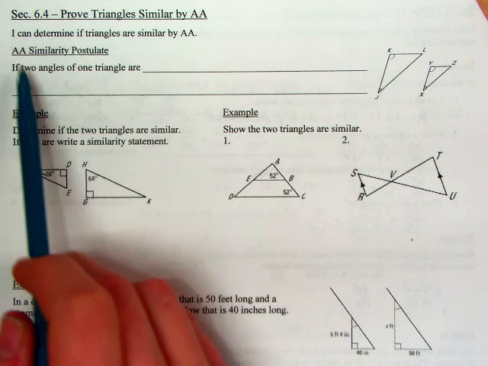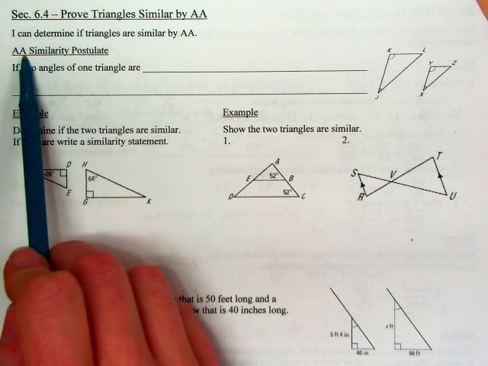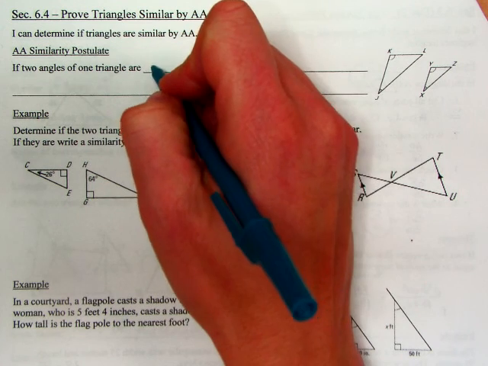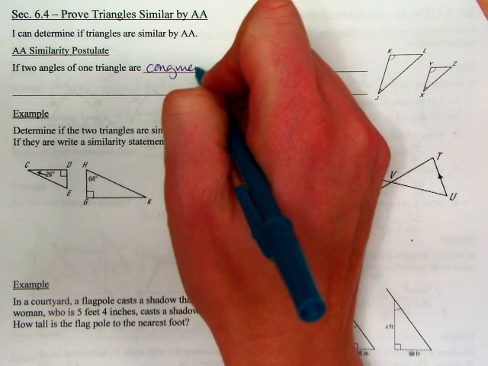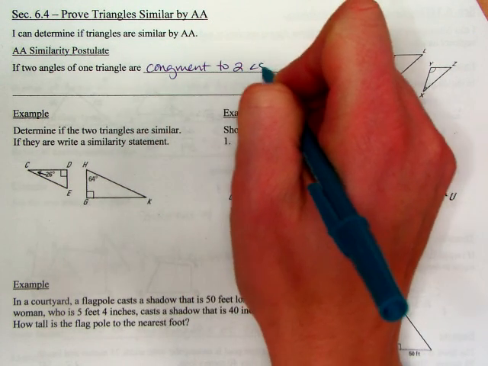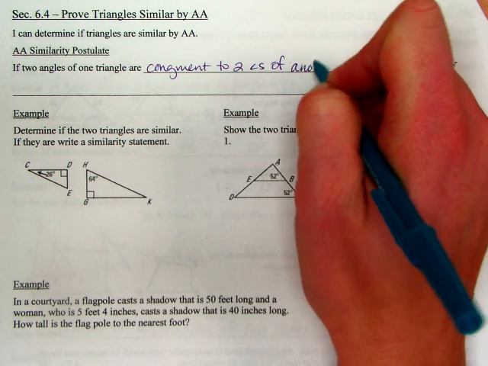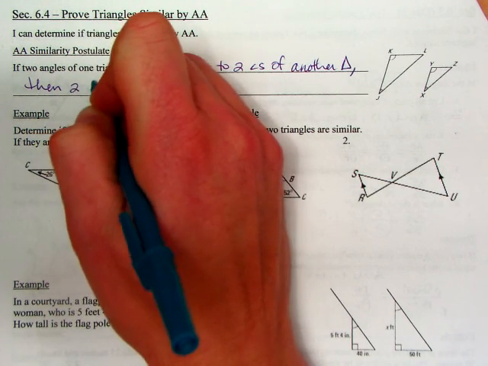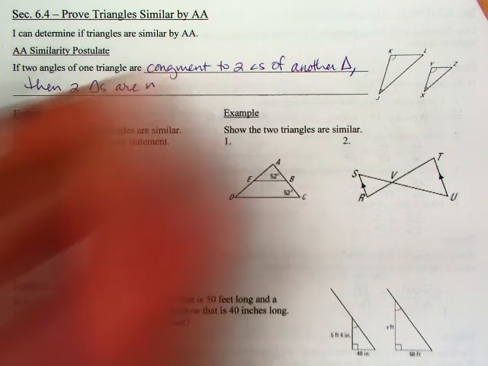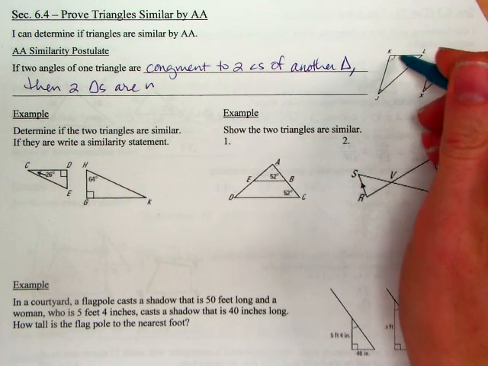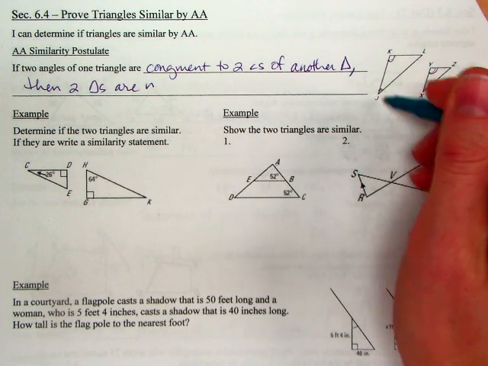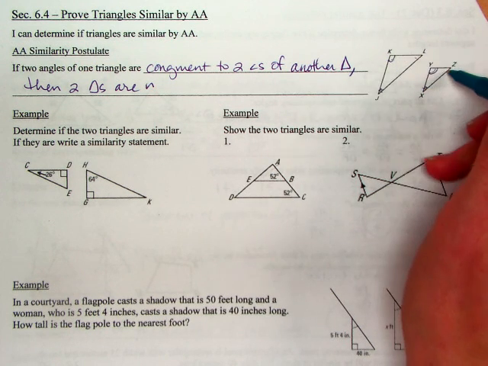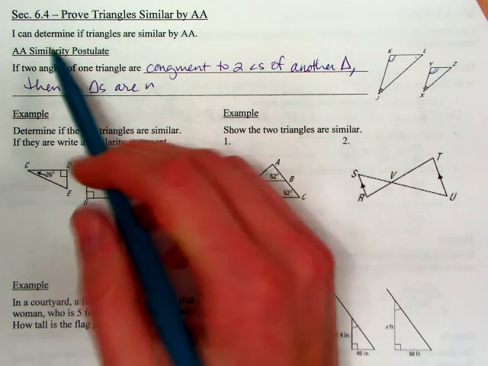So the first similarity postulate we're going to use is called AA, and this stands for angle angle. So if two angles of one triangle are congruent to two angles of another triangle, then the two triangles are similar. So all we need is two angles equal, and by our third angle theorem we know that if two are equal then the third one has to be, and once that happens these two shapes are similar by AA.